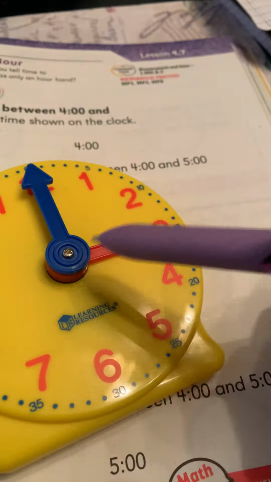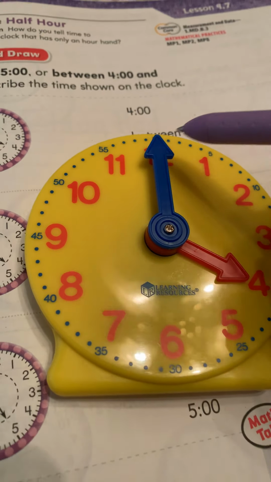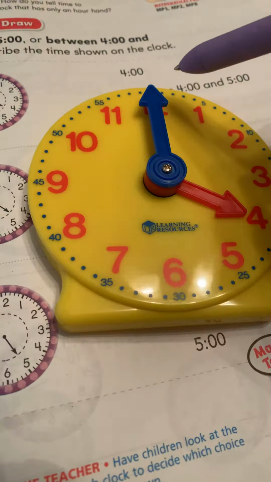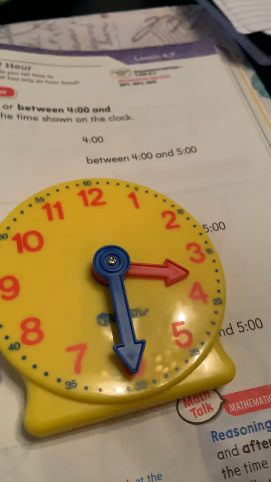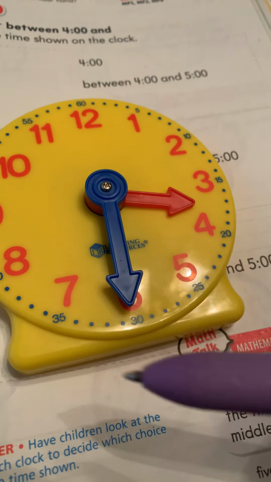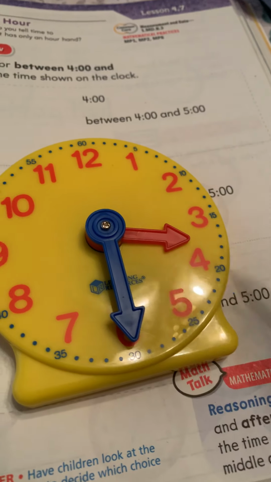When our hour hand is between two numbers, our minute hand is on the 6. So it is half past the hour because we have gone halfway around the clock. Remember how yesterday we talked about when our hour hand was on a number, the minute hand was on a 12, and we call that o'clock because that minute hand had been all the way around the clock? Well, this time, if the hour hand is between two numbers, this minute hand has only made it around half of the clock. So we call that half past the hour.